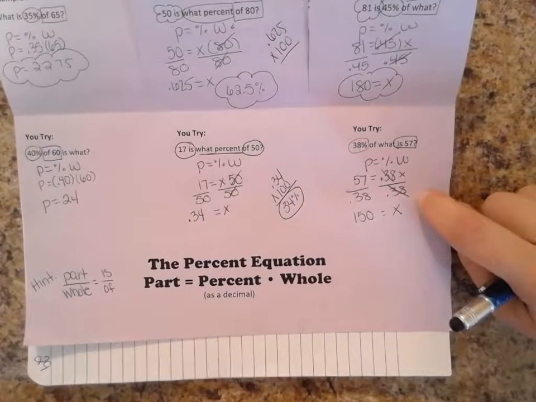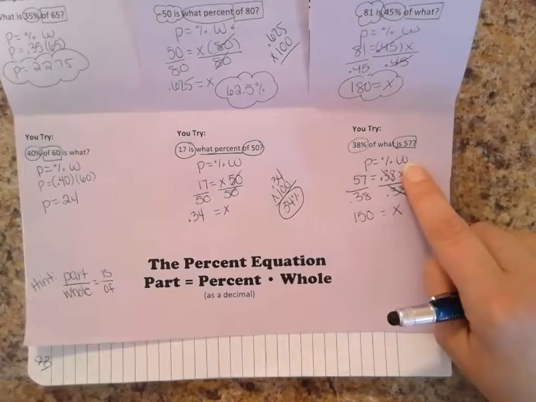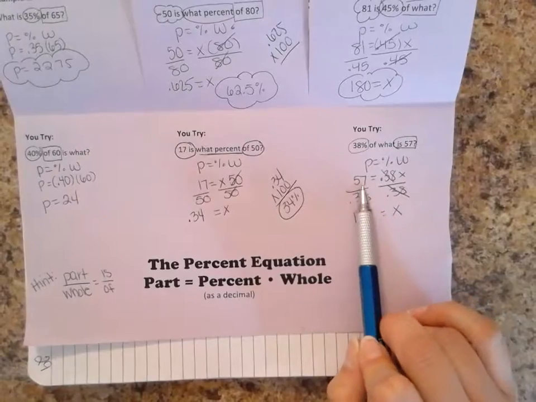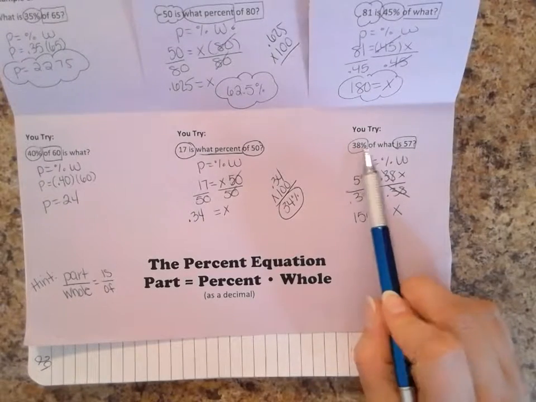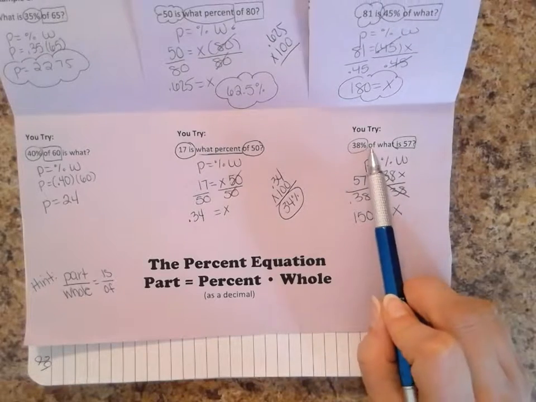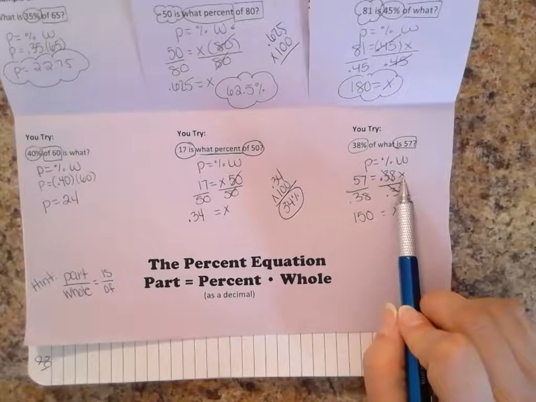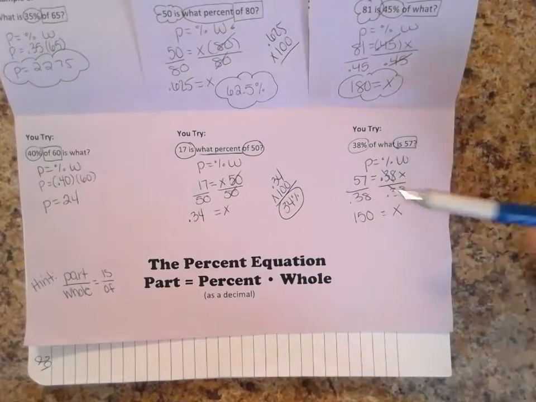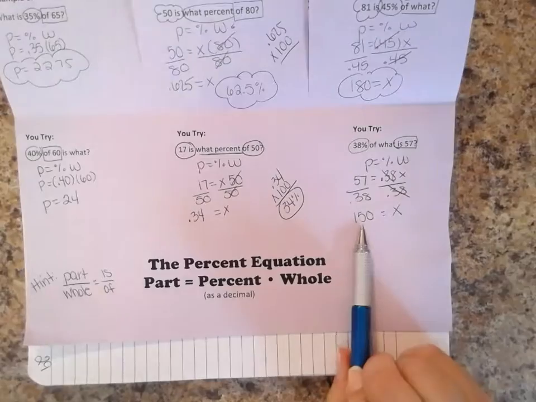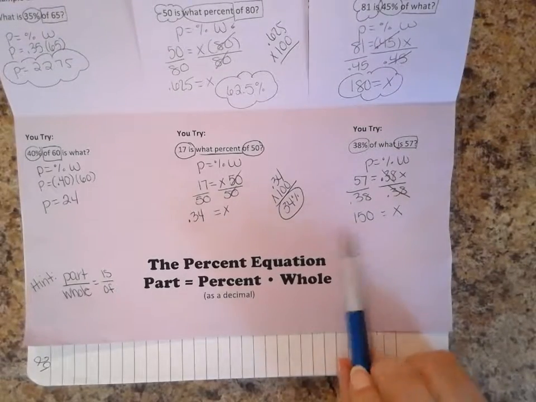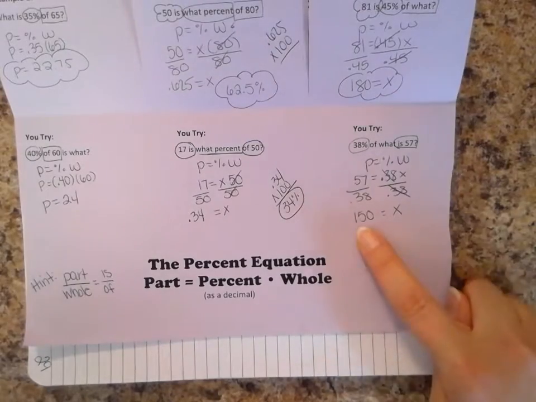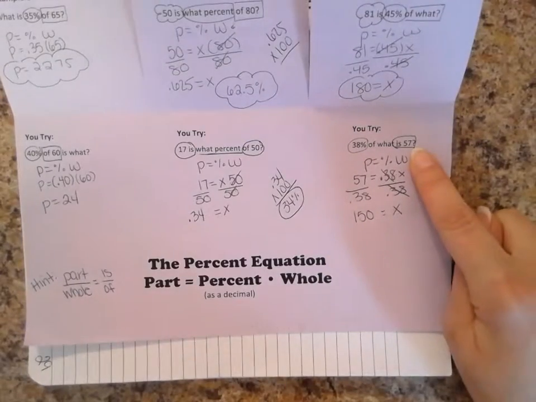Okay, looking for the whole, I have my equation written here. We have is 57, so that's the part. 38%, 0.38, and then of what? That is our unknown. We're going to put the x there. Divide both sides by 0.38, and we're going to find that x equals 150. So this would mean that 38% of 150 is 57.